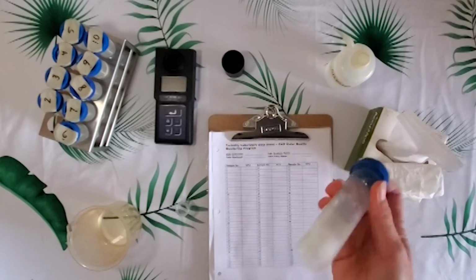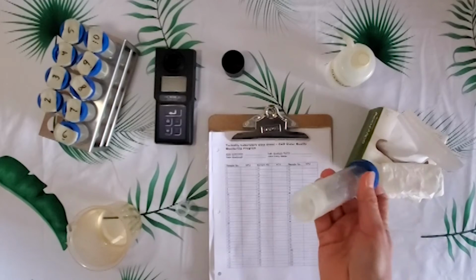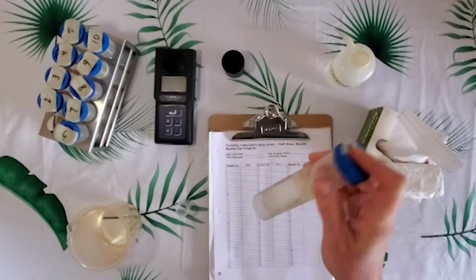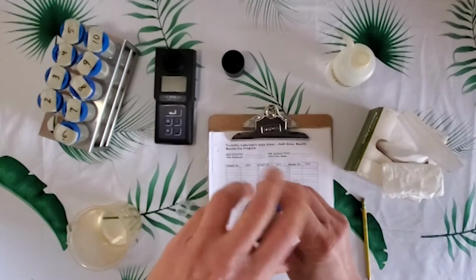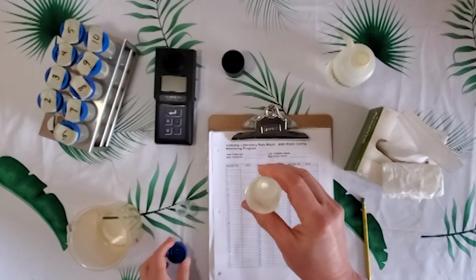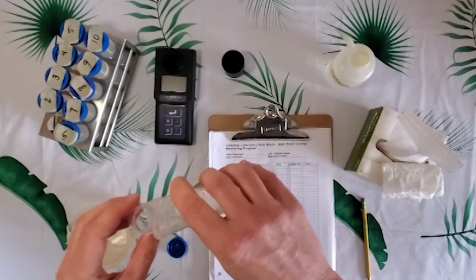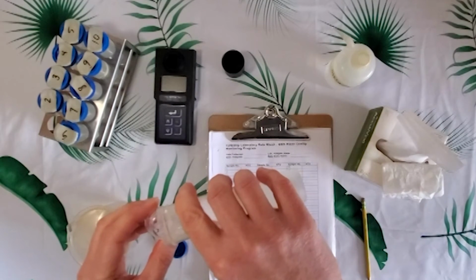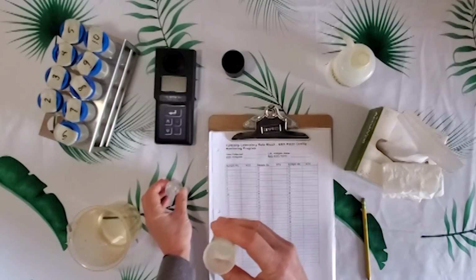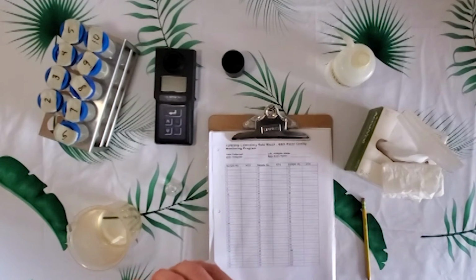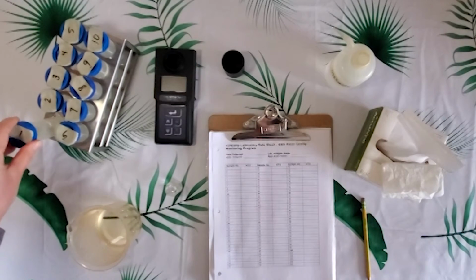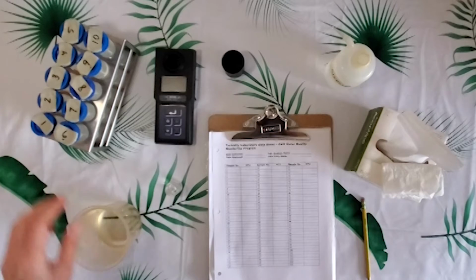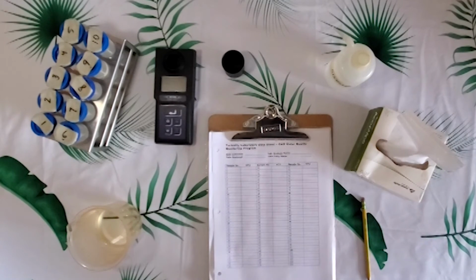We'll give this a nice solid shake because we want to bring anything up into the water sample that might be sitting on the bottom. But we also don't want to shake it so vigorously that we're creating air bubbles in the sample, because that will also read as turbidity. We'll take our wipe and we're taking our fingerprints and any water droplets off of the side.